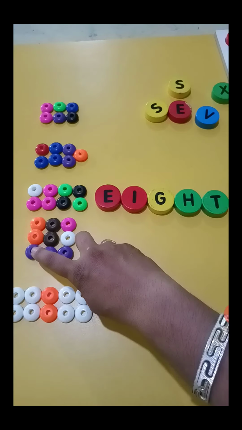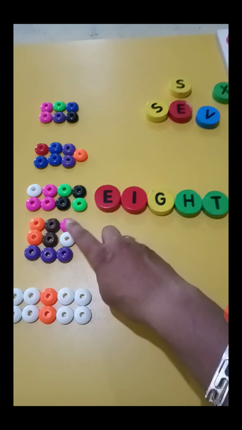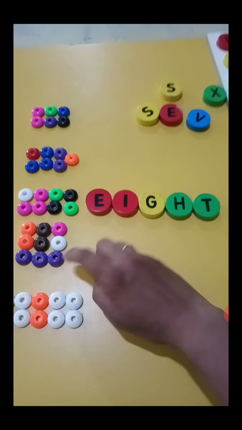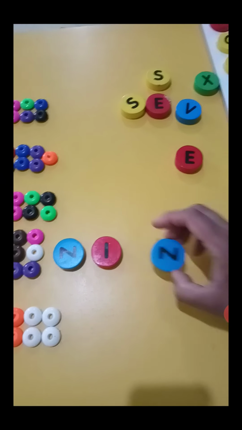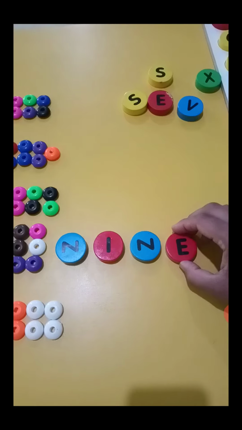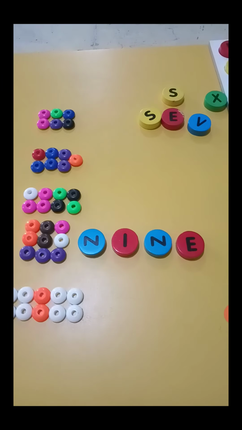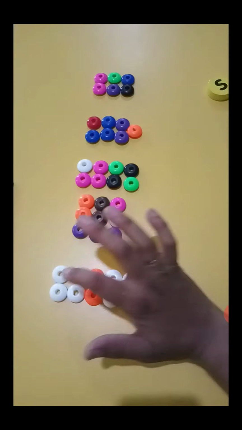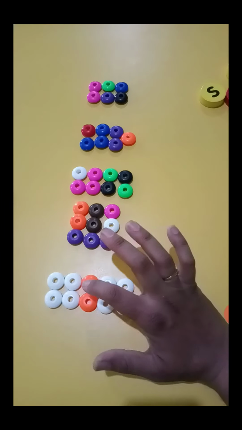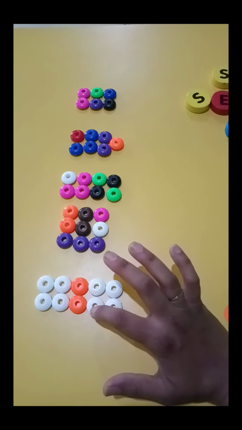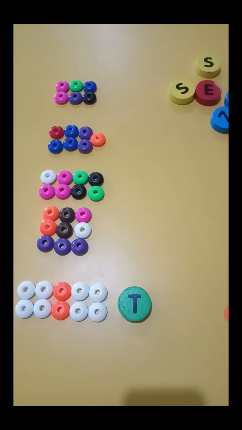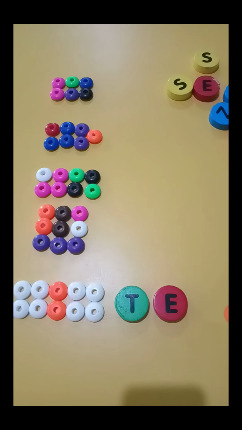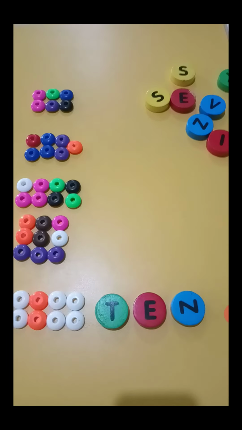1, 2, 3, 4, 5, 6, 7, 8, 9. So make number 9. N-I-N-E. 9. 1, 2, 3, 4, 5, 6, 7, 8, 9, 10. Now make number 10. T-E-N. 10.